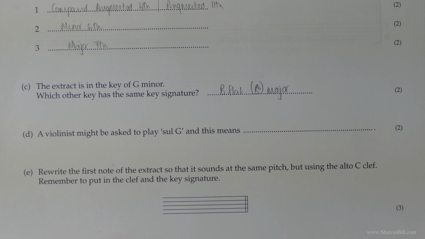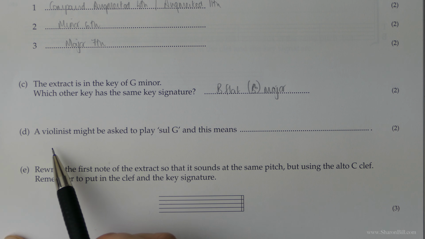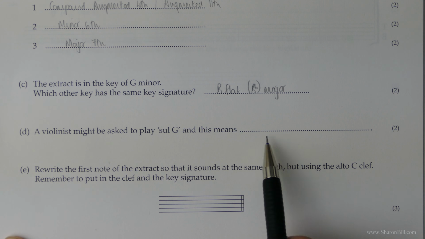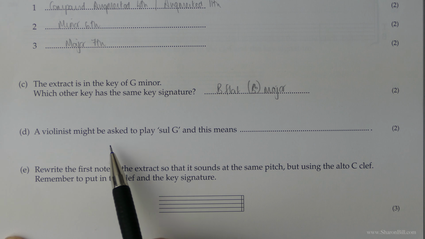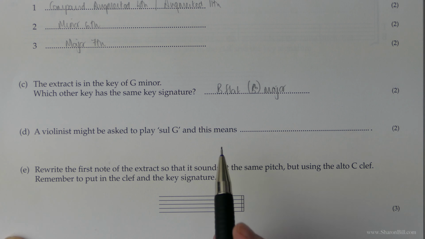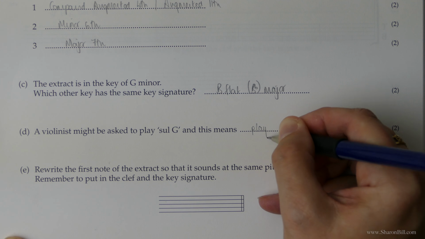Let's move on. So again, a bit of general orchestral information here. We need to give the definition. A violinist may be asked to play Sol G. So what does this mean? It just means on the G string, or play on the G string.